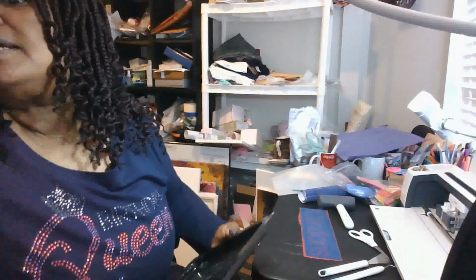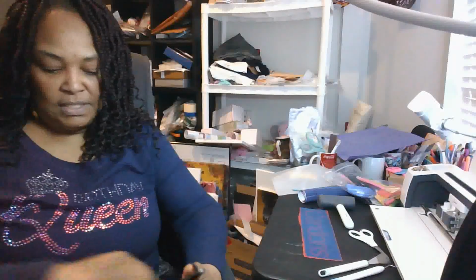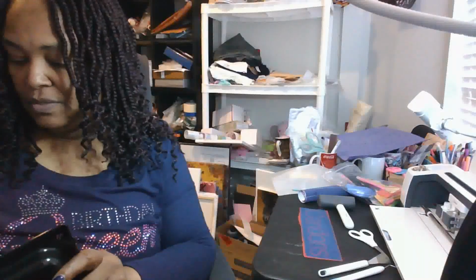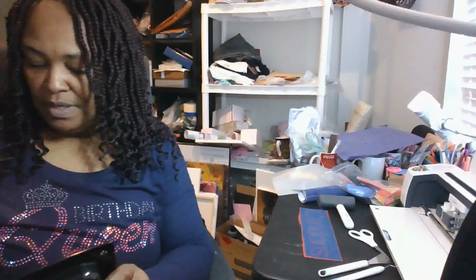One second. Last time I used this, I put some DTF powder on here. So I'm going to move that out of my way so I don't end up with DTF powder in my rhinestones.